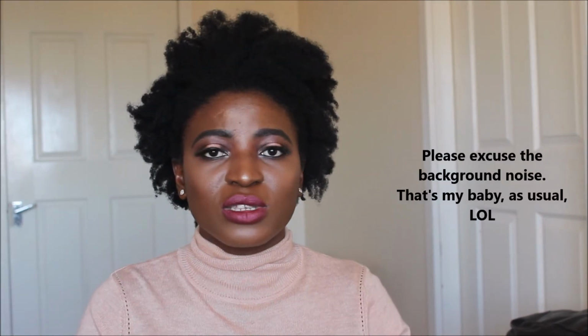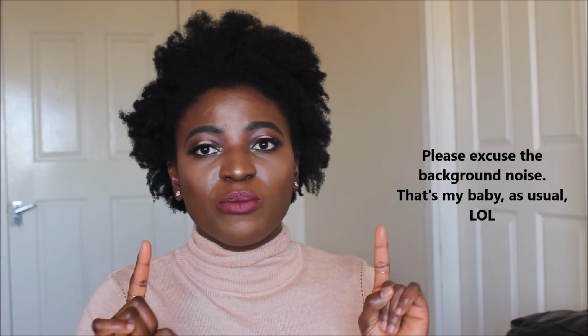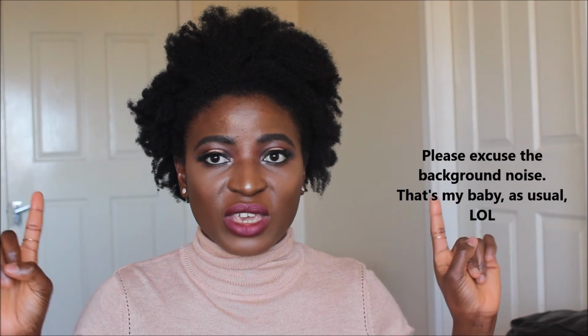Another important tip I would tell anyone with low porosity hair is to clarify your hair more often. A lot of naturals believe in co-washing your hair, but if you have low porosity hair, you may want to co-wash your hair less and shampoo your hair more. Not shampoo your hair every week. I shampoo my hair every 2 weeks, and I co-wash my hair if need be every week. Again, you want to use a clarifying shampoo on your hair at least once a month. I use a moisturizing shampoo once in 2 weeks, and I use a clarifying shampoo once a month.